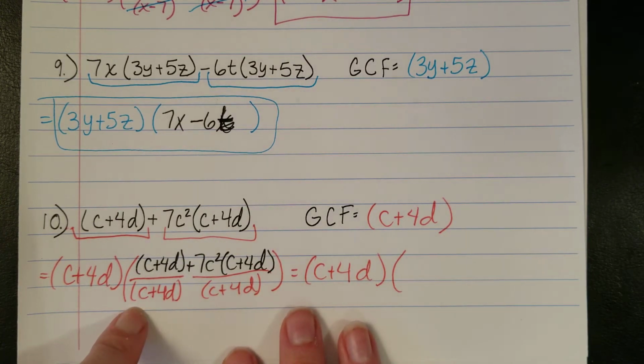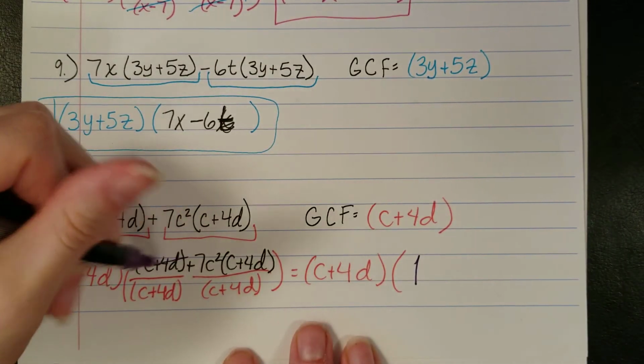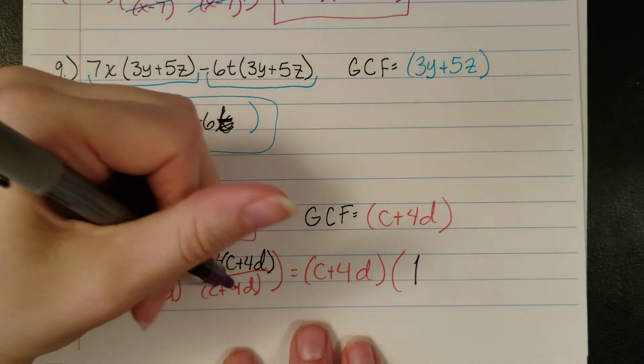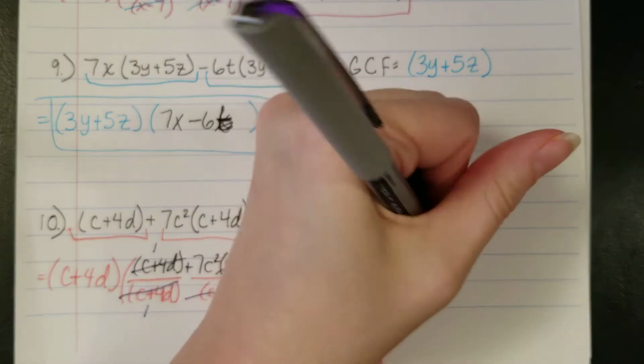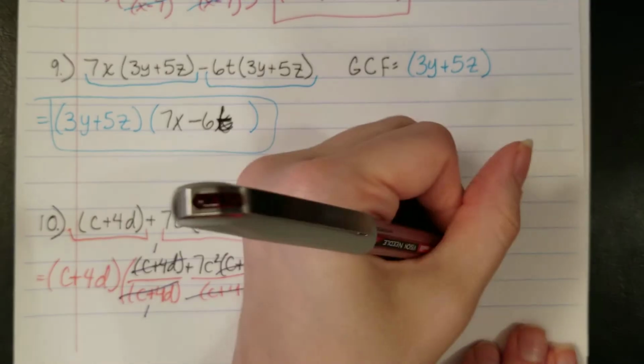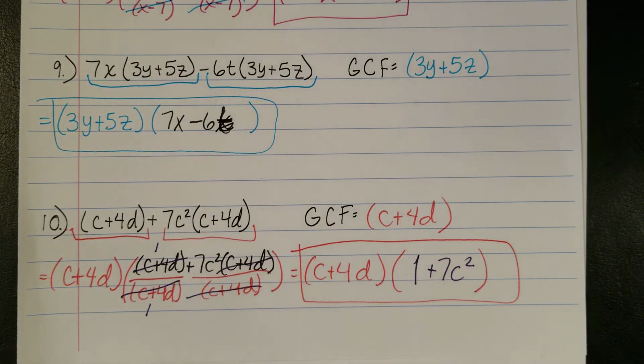So that is equal, anything divided by itself is always equal to 1. And then cancel that out and you got plus 7c squared. And there we go. Okay, so watch out for that common mistake.